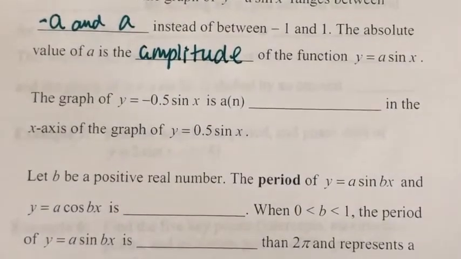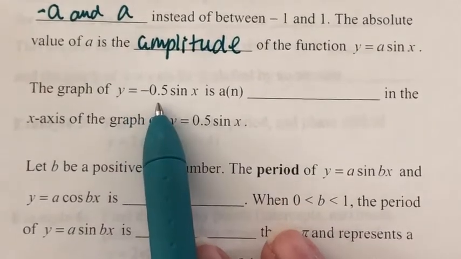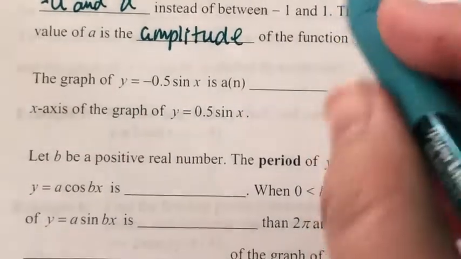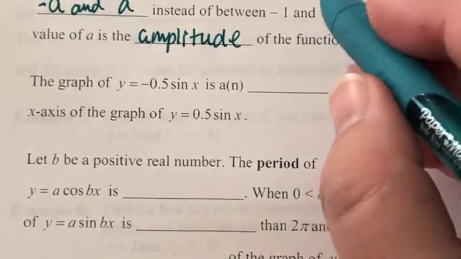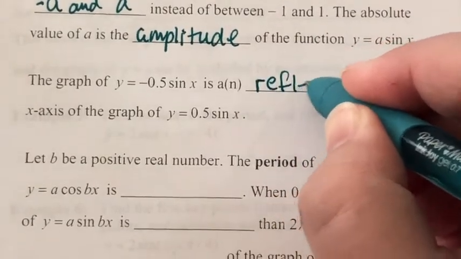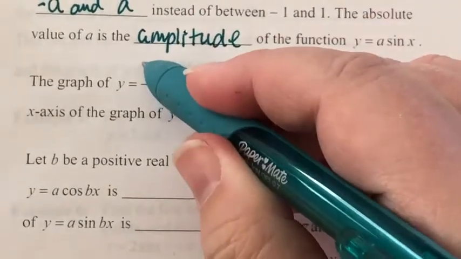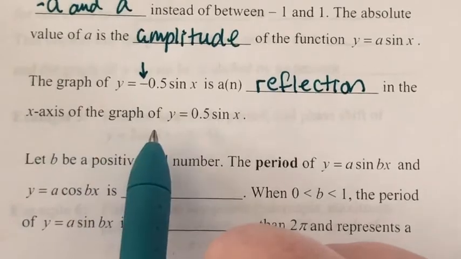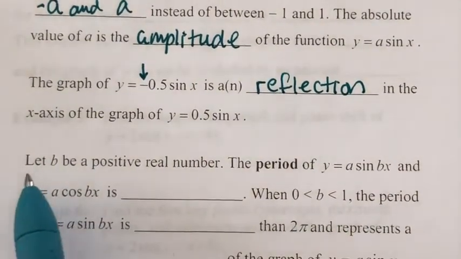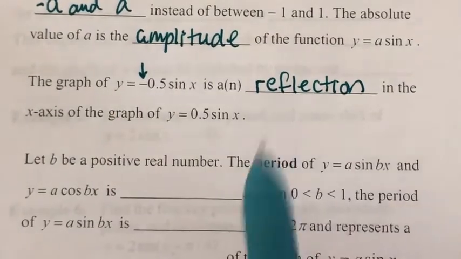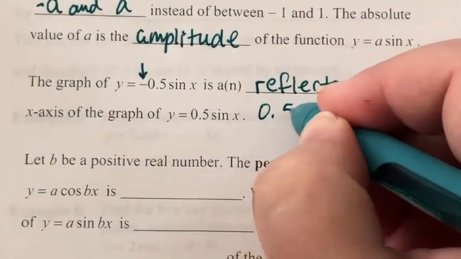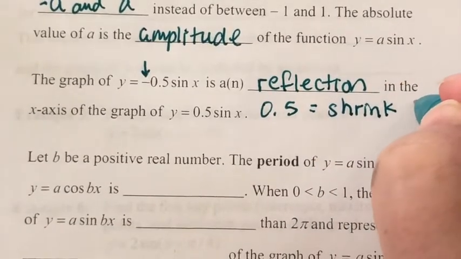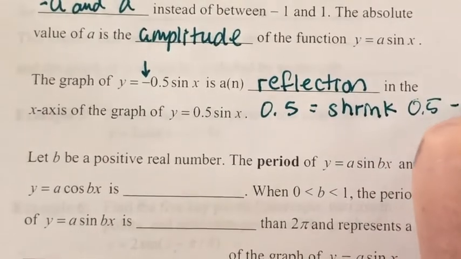So here we have this example. If we had the graph of negative 0.5 sine of x, because there's the negative right there, it is a reflection across the x-axis. So if it's a negative, it's a reflection. We could also see, because of the 0.5, that would be a shrink. And it would bounce up and down between 0.5 and negative 0.5.